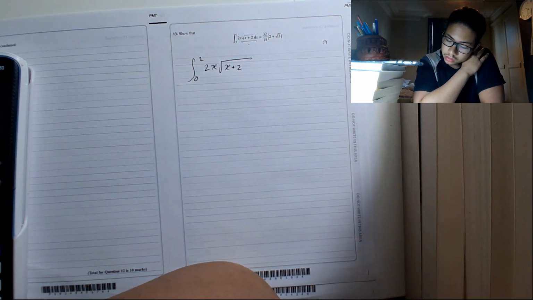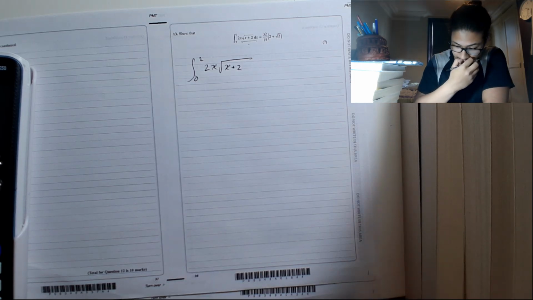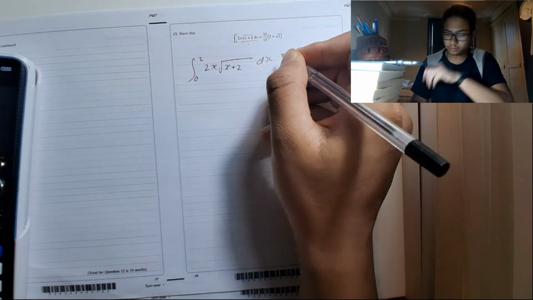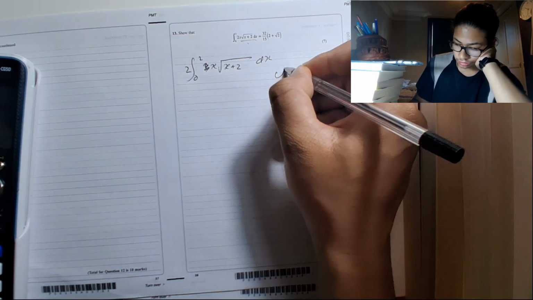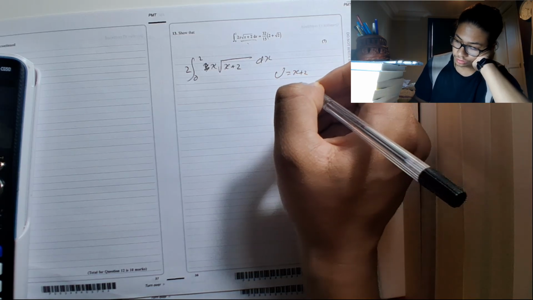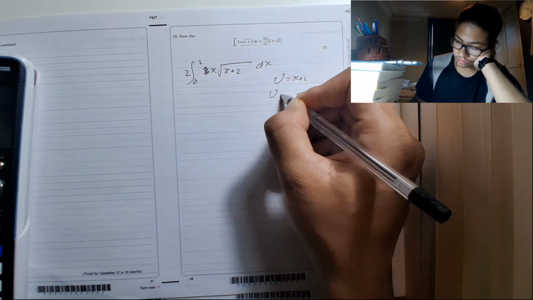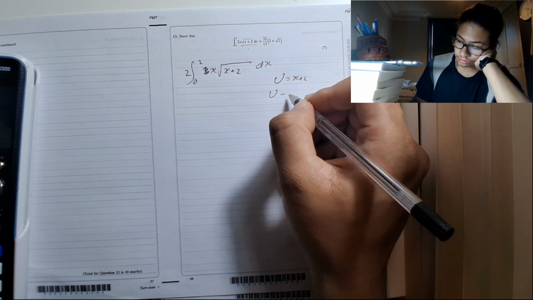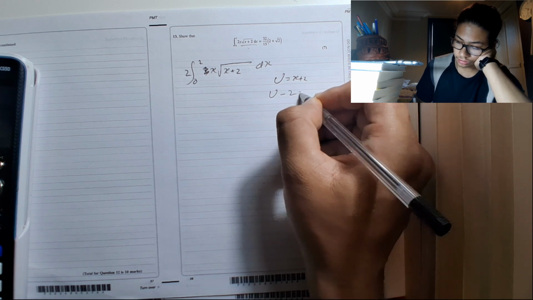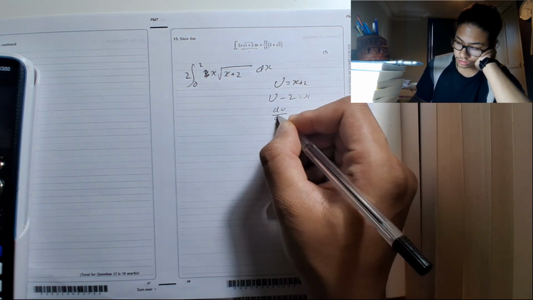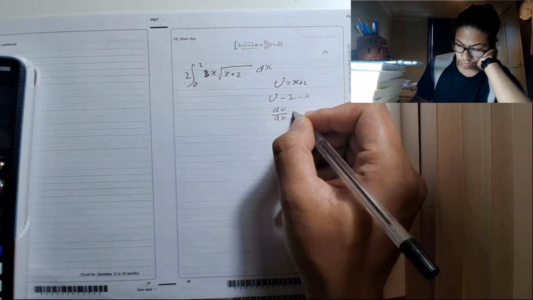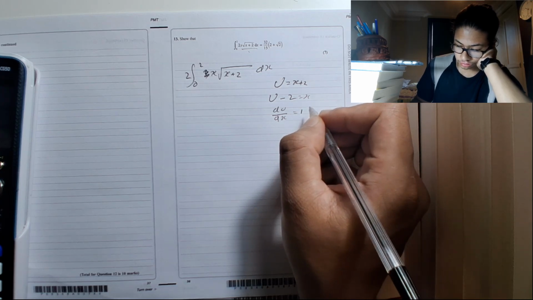X plus 2. Or we can take the 2 out, but that doesn't really help us. Right, let's say u is x plus 2. So then x is what? u minus 2 equals x. So then what do we get? We get du/dx equals 1.